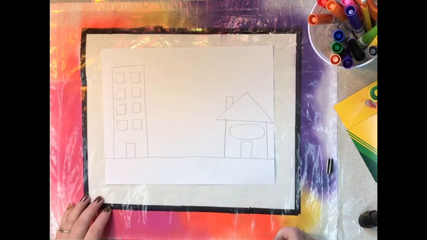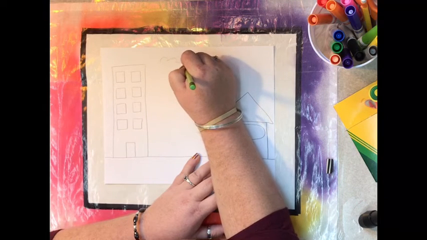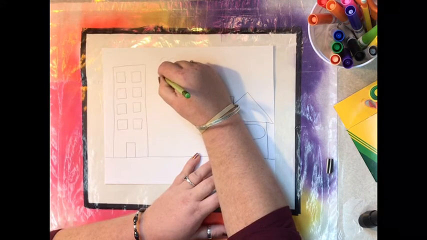Since we're making a landscape, we're going to be using both geometric and organic shapes. So far, we've only used geometric shapes. Now we're going to use some organic shapes and make sure we have both in our picture. To start, I'm going to use some organic shapes to make some clouds in the sky.